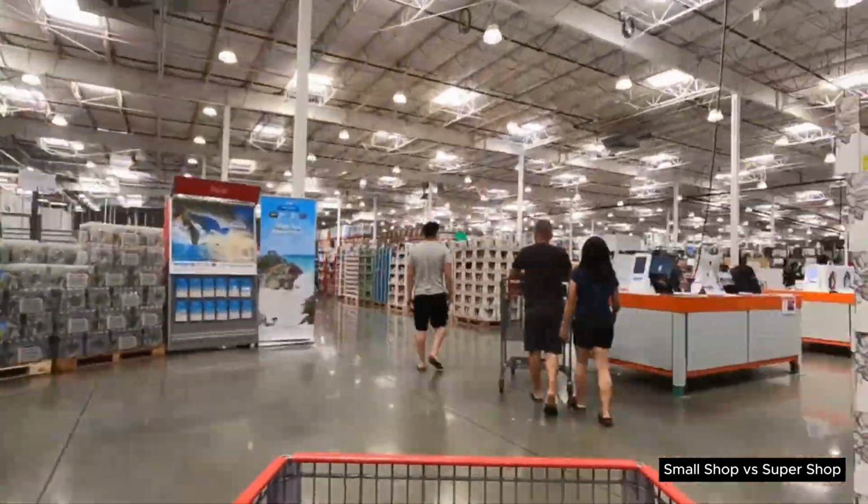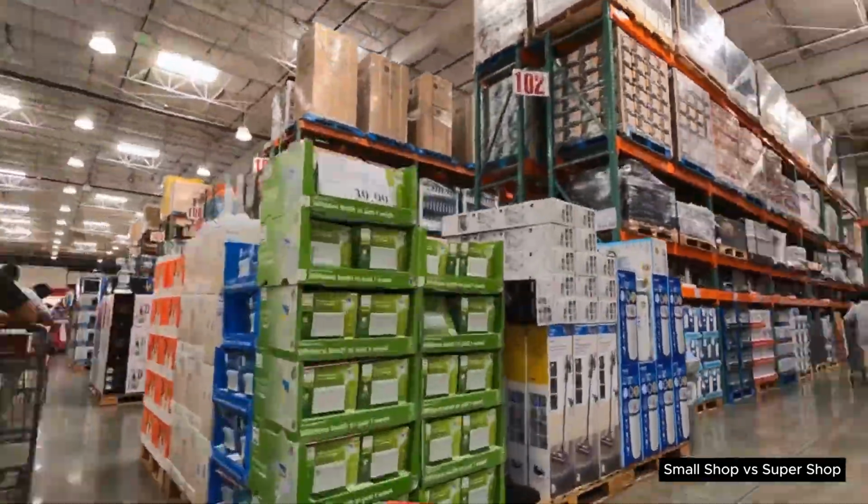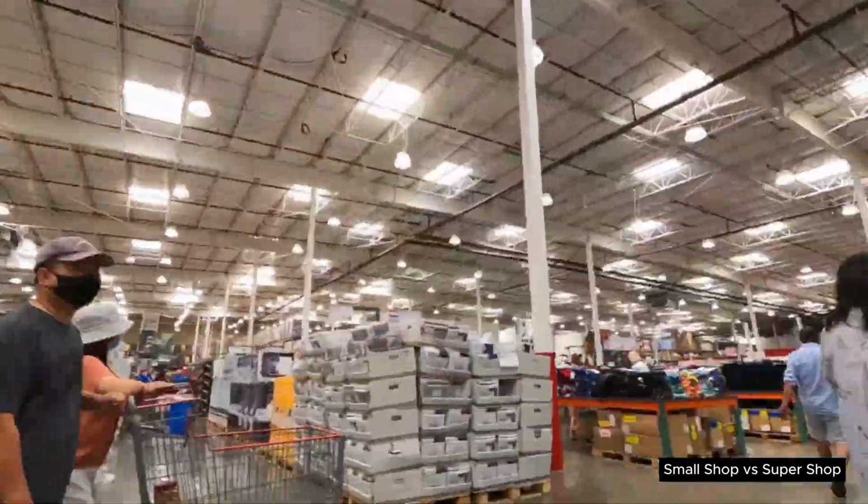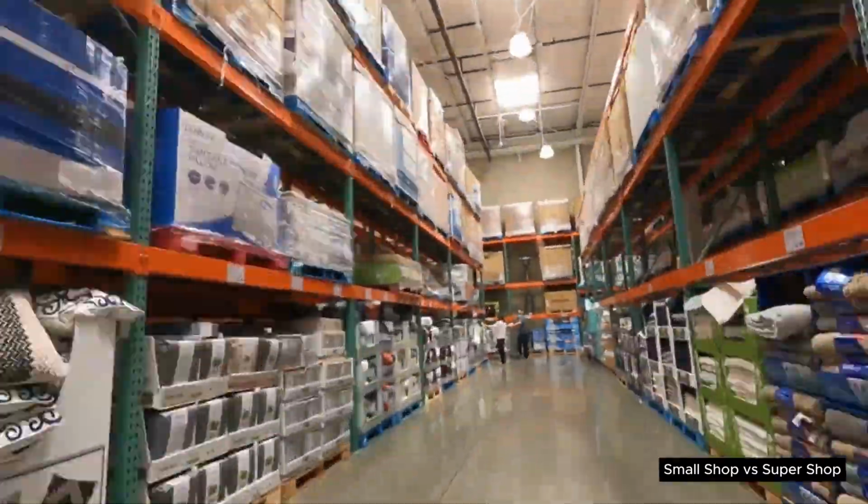As far as availability of commodities is concerned, you can find everything under a single roof if you are in a super shop. You can buy fruits, you can buy vegetables, groceries, stationeries, electronic items. You can buy everything from a super shop. But if you want to buy all types of things in a small shop, it is impossible.